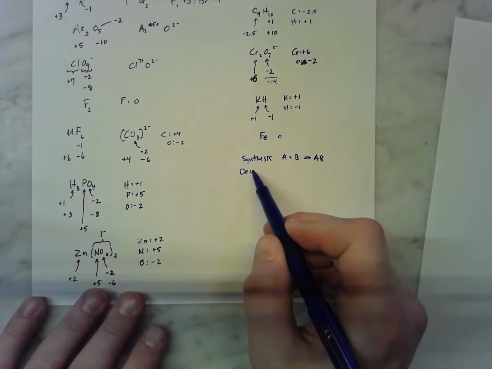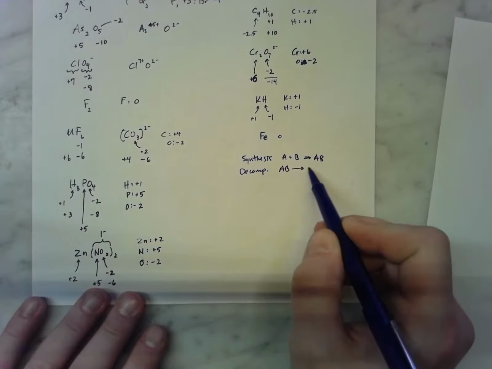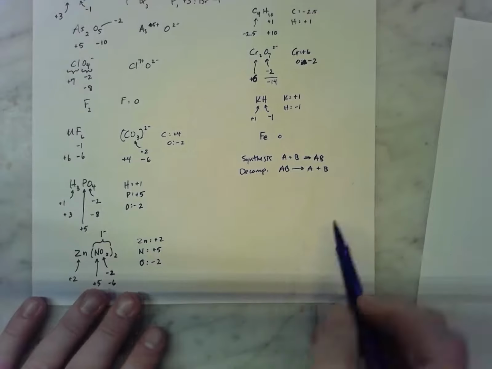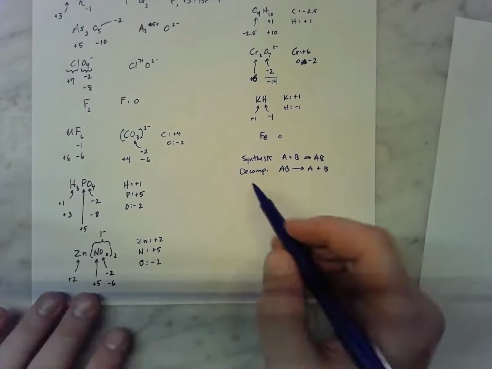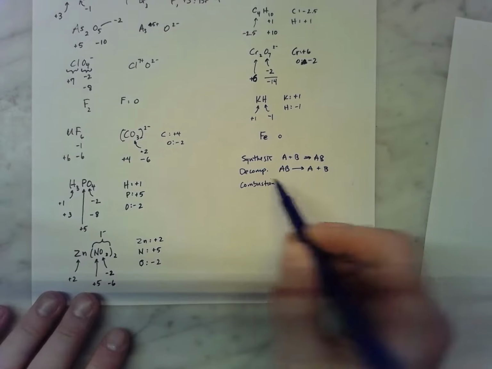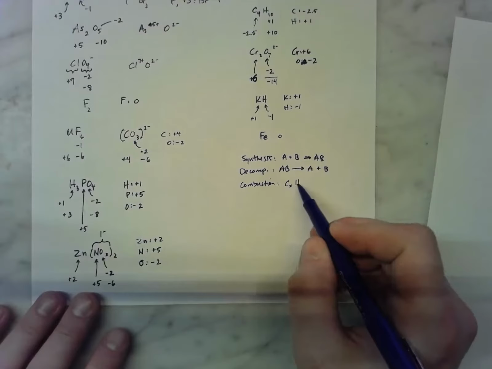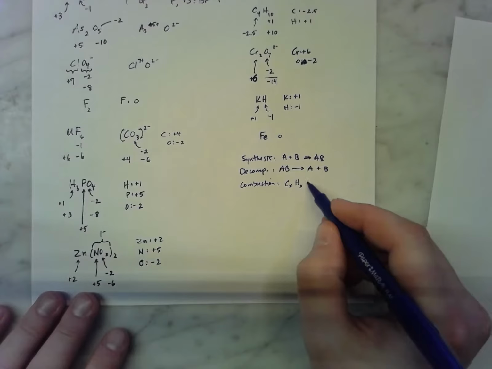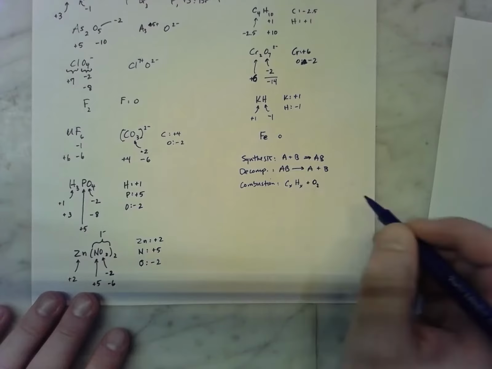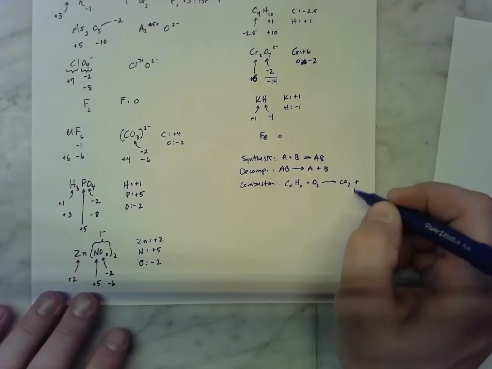The opposite of that is decomposition. AB goes to A and B. Okay, then we have combustion, which we have some hydrocarbon of some type, and that's with some amount of oxygen, and that goes to CO2 and water.